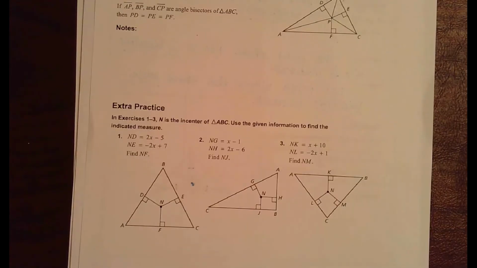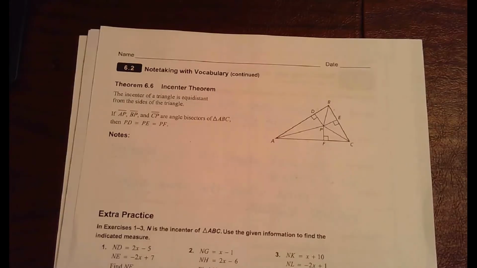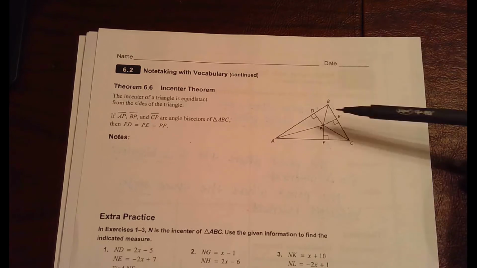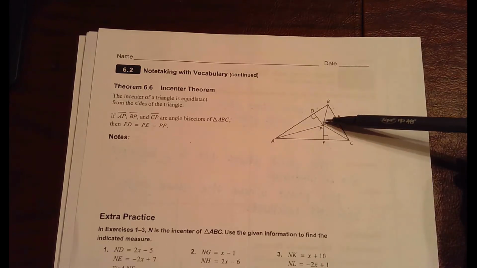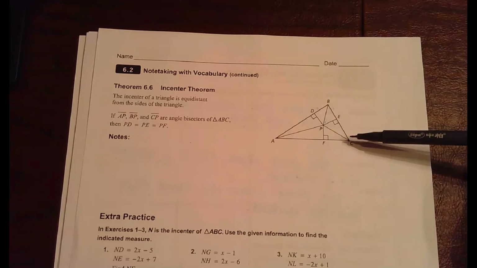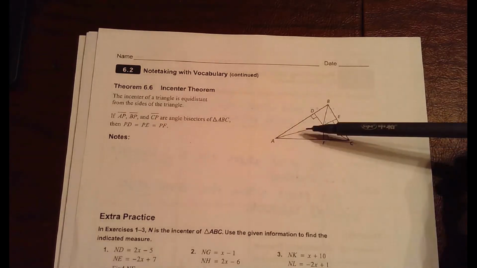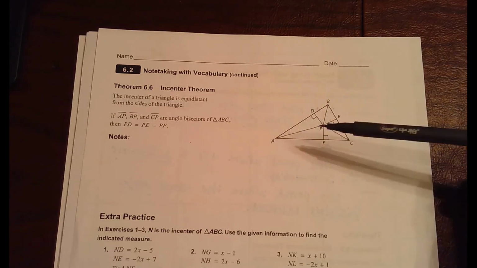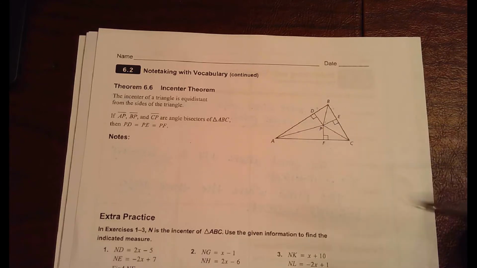All right, let's turn your page to page 172. And let's look at the Incenter theorem. So the Incenter theorem is kind of the same deal. Again, remember we're talking about angle bisectors. So if you notice, BP, CP, and A to P are all angle bisectors of each of the three angles of our triangle. And so P right here is called our incenter.